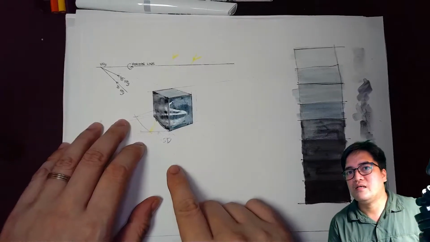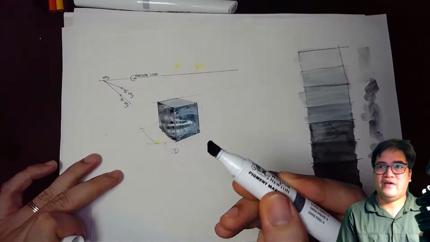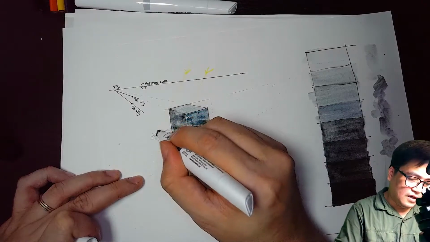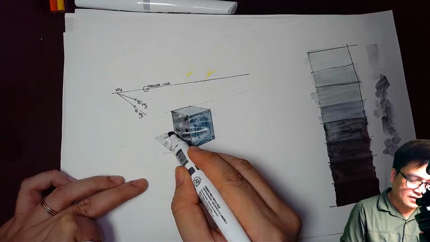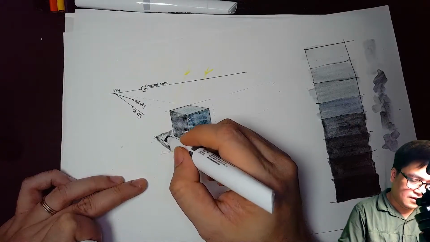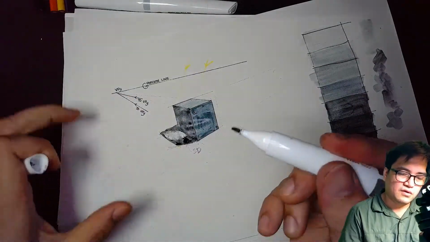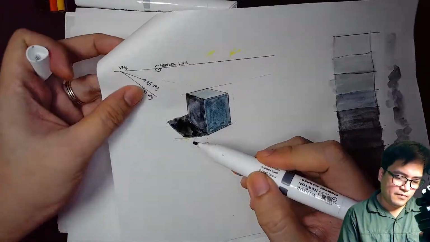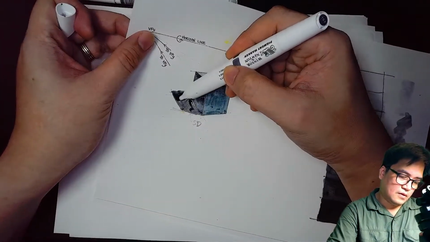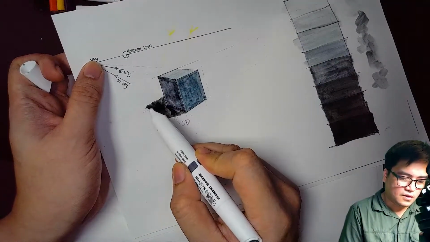So the outline is specifically plotted. So I'm going to be using number 5. I'm going to outline first the outer edges of that shadow cast, and then I work my way in. I can switch to the finer tip. Okay. Outer edge.